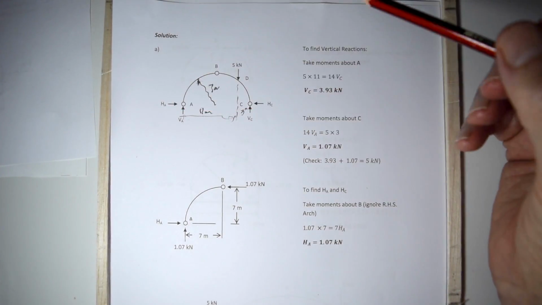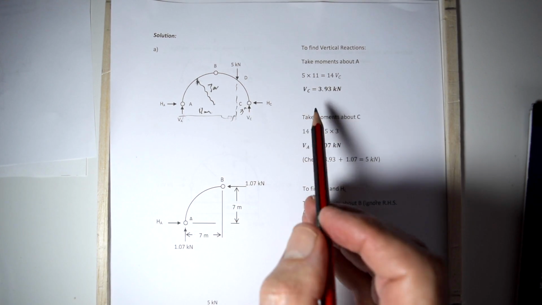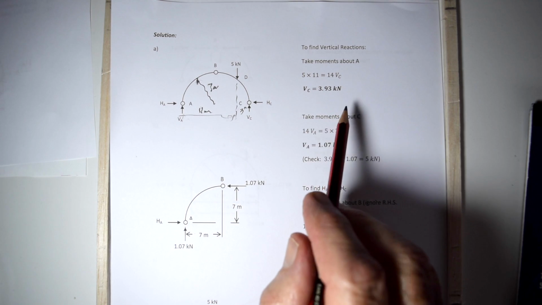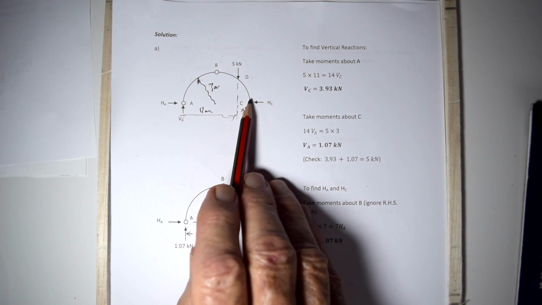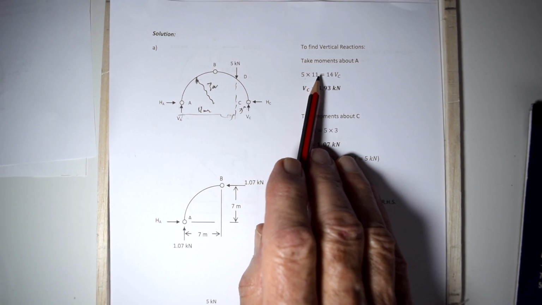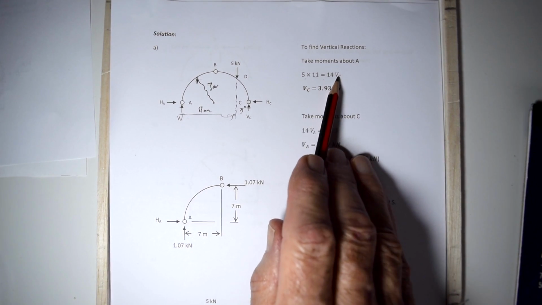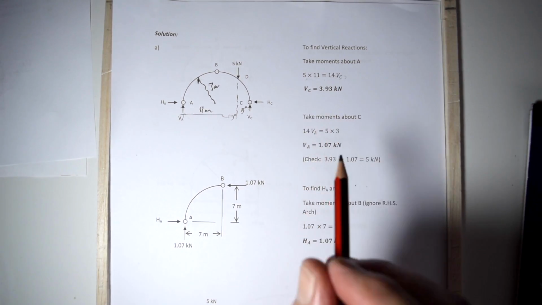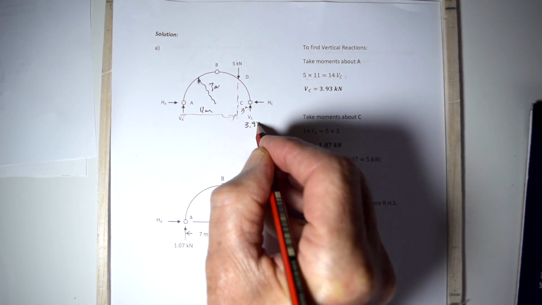So we're taking moments around A. Clockwise, we have 5 times this horizontal distance, 11 meters. 5 times 11, that force there. We have VC times 14 meters, because the diameter of this thing is 14 meters going the other way. So you could have written 5 by 11 minus 14 VC, but it's already been moved to the right where it becomes a plus. When you solve that equation, you get VC equal to 3.93 kilonewtons. So VC is 3.93 kilonewtons.